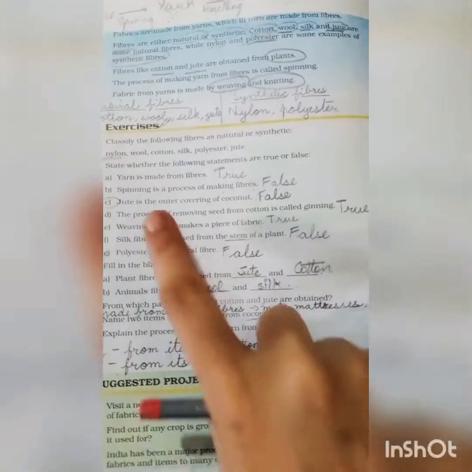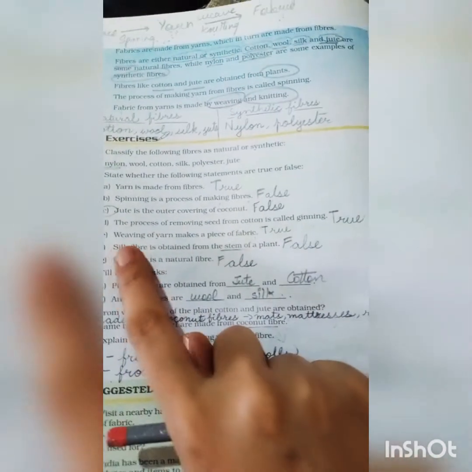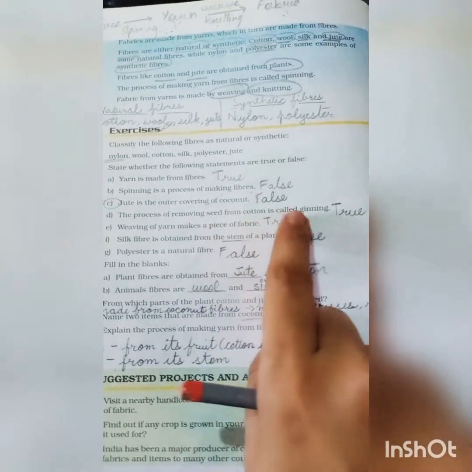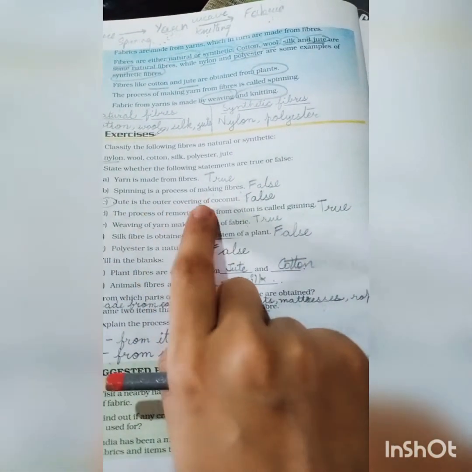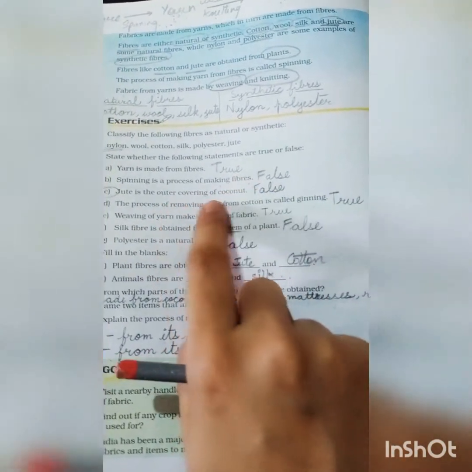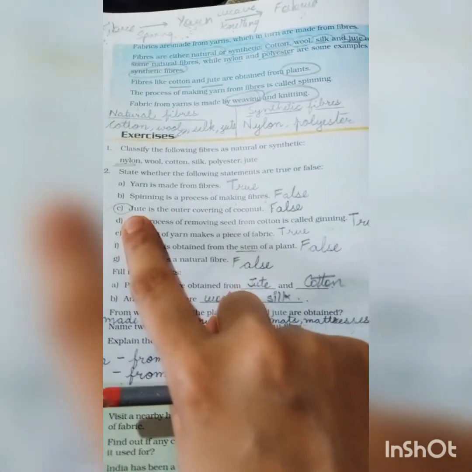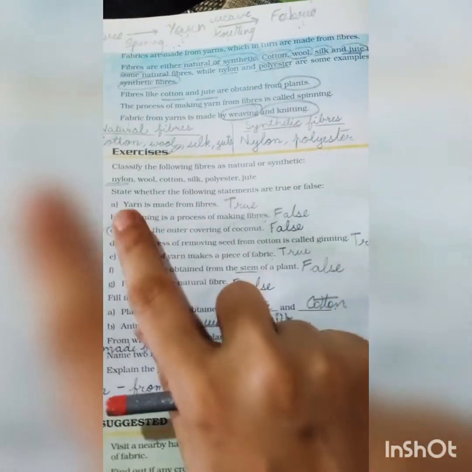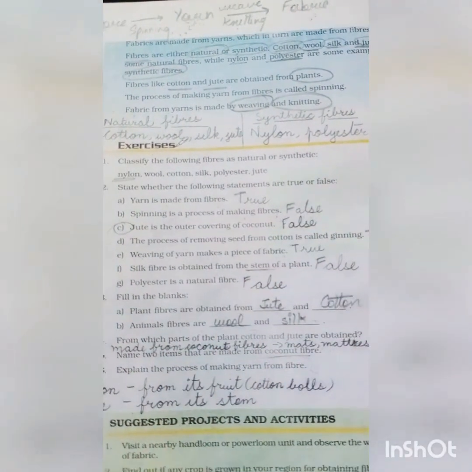Okay. Then silk fiber is obtained from the stem, which is false. Weaving of yarn makes a piece of fabric, it is true. Process of removing seed from cotton is called ginning, that is true. Jute is the outer covering of coconut, this is false because we know that outer covering of coconut is coir and not jute. Jute is obtained from the jute plant. Spinning is a process of making fibers, this is false. Yarn is made from fiber, this is true.